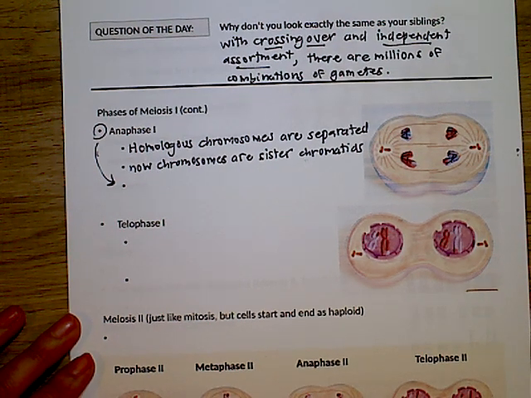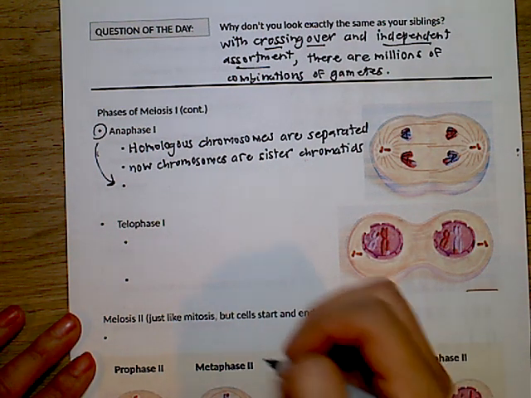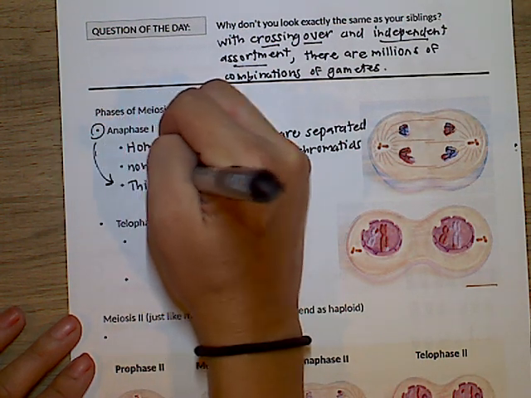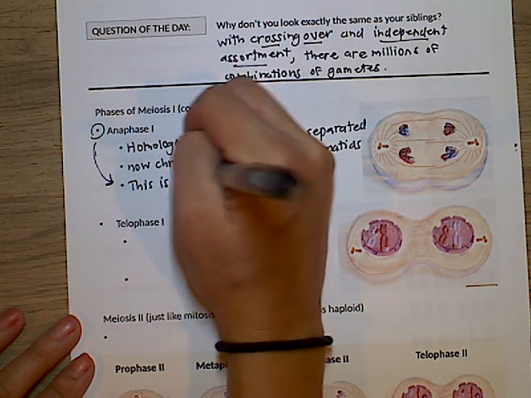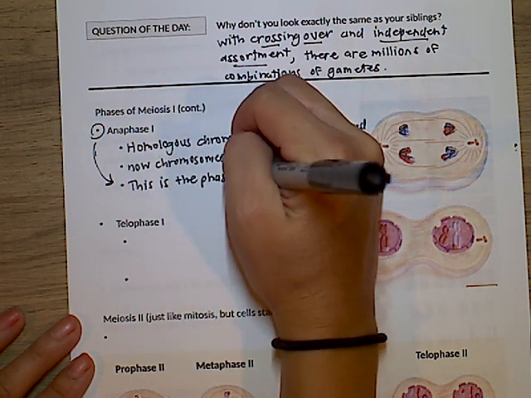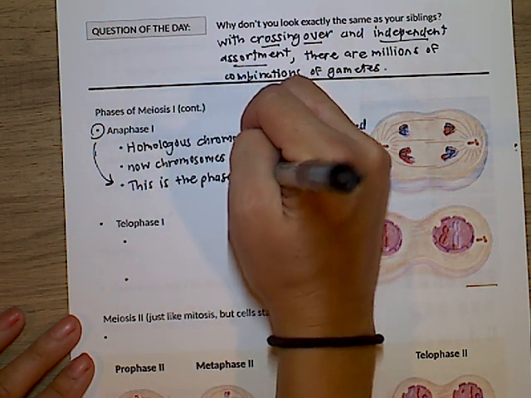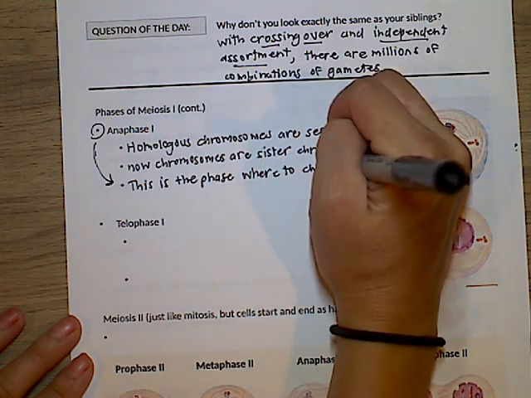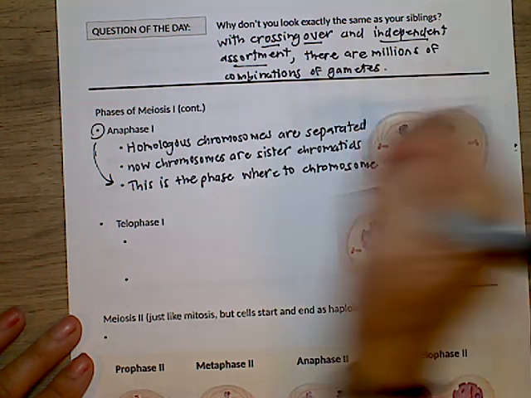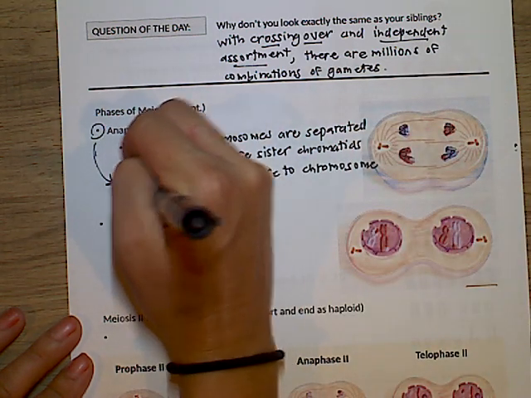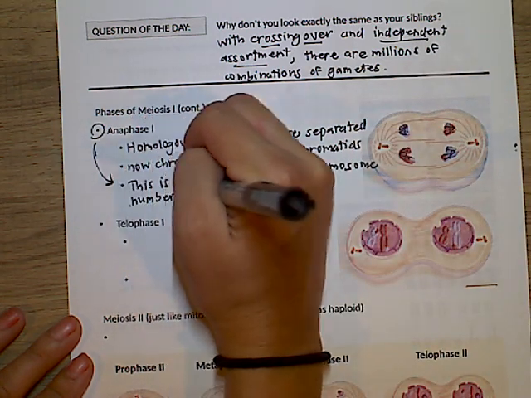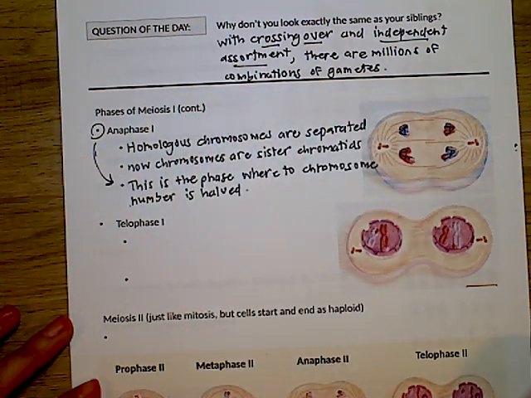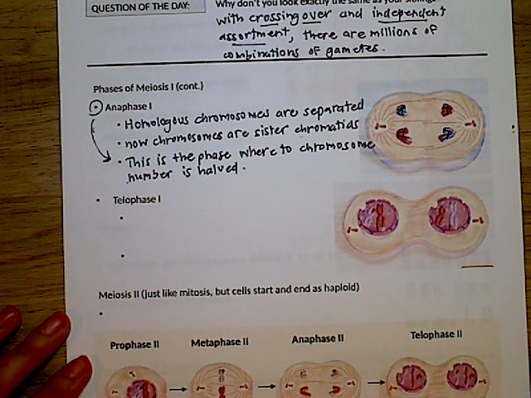And this is the phase where the chromosome number is halved, which is one of the goals of meiosis that we talked about.